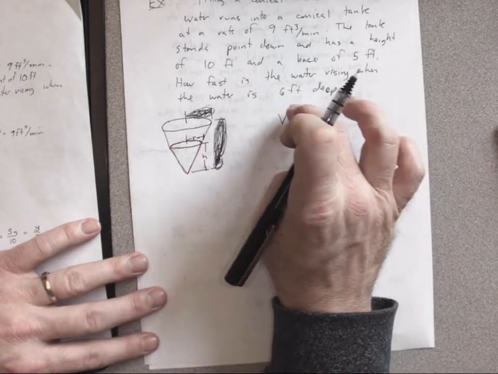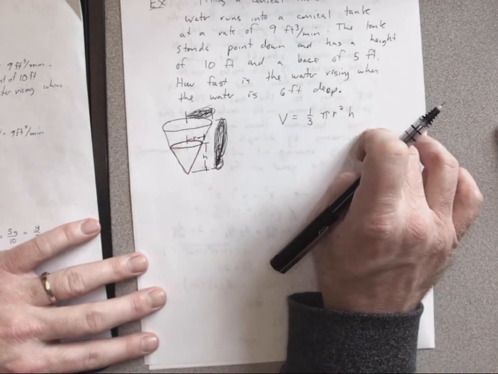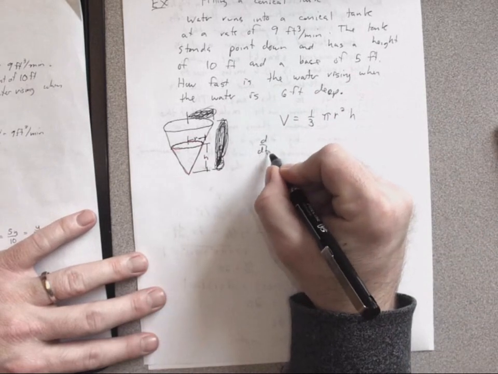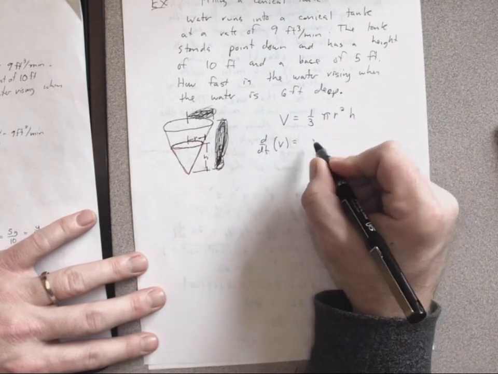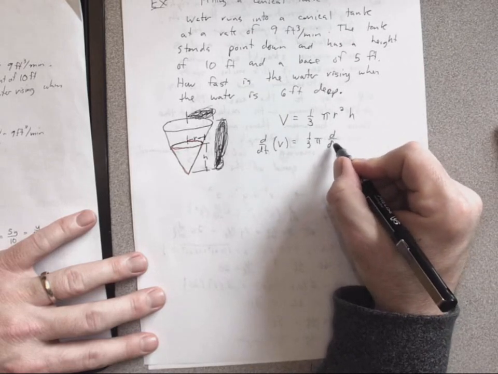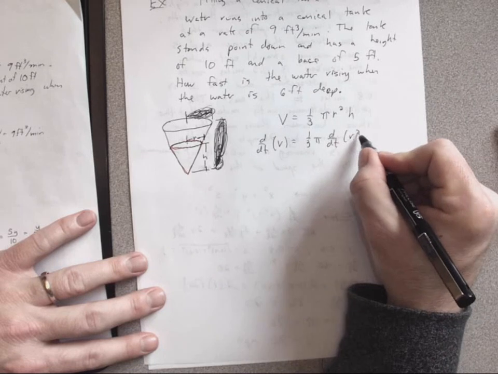So since all these things are changing, and this is changing as well, none of these things are constants. So we have to take the derivative with respect to t of both sides. So a v, and I'm going to pull out the constant, because I know we can do that. This is going to be the derivative with respect to t of r squared h.